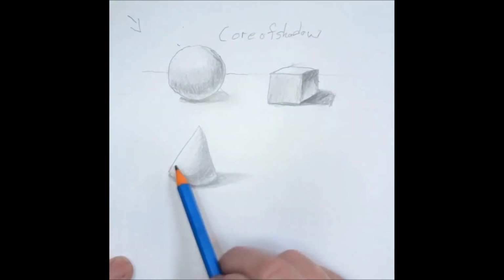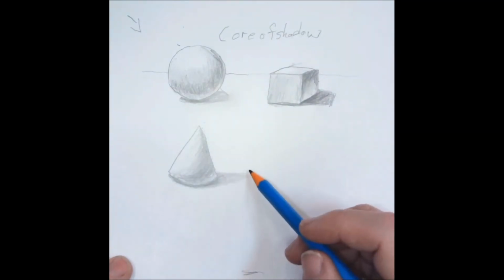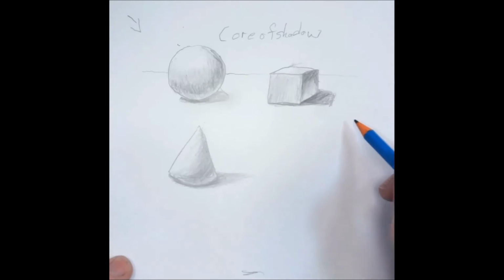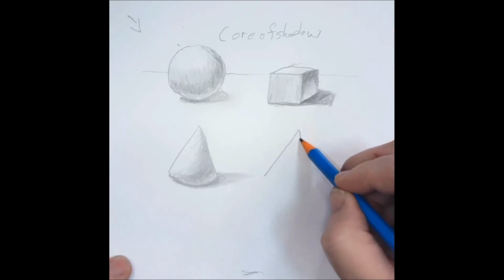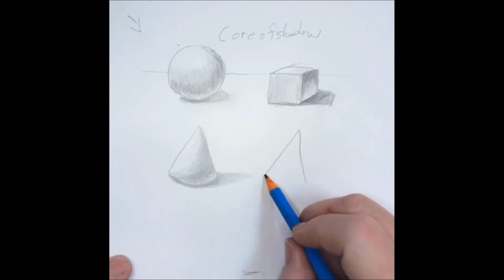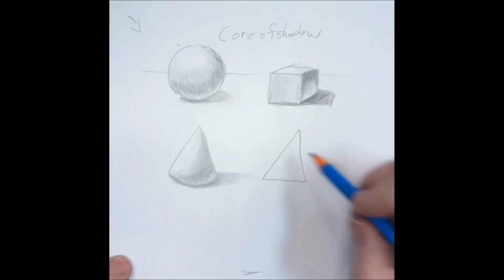All right, so there's my cone. So the triangle has two different kinds of 3D objects. And so the other one, besides a cone, would be, what do you think? A pyramid, yeah.